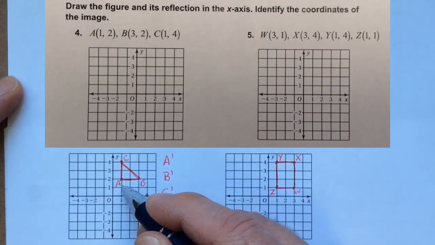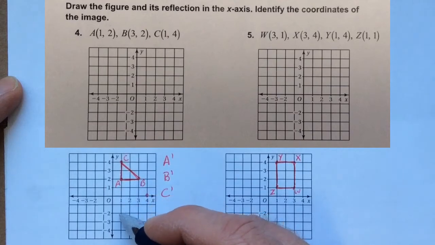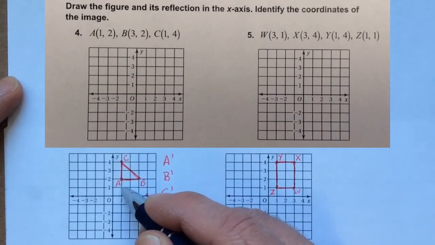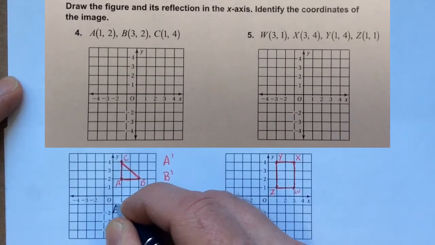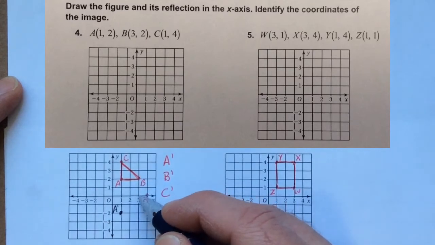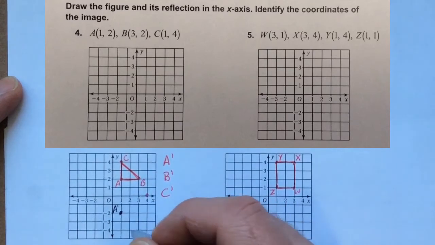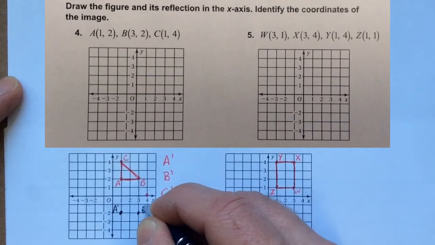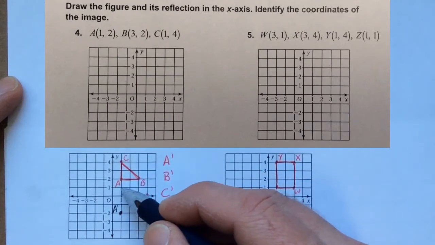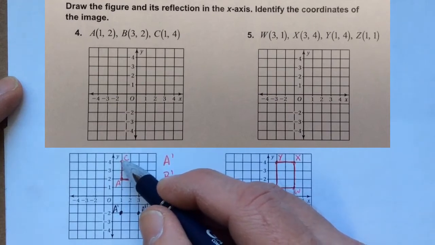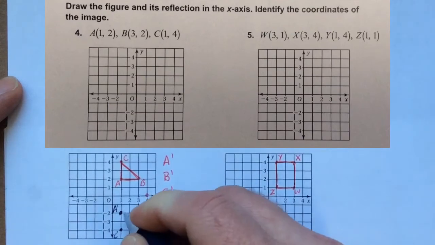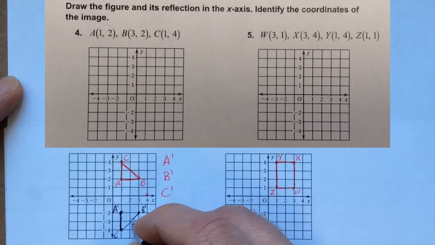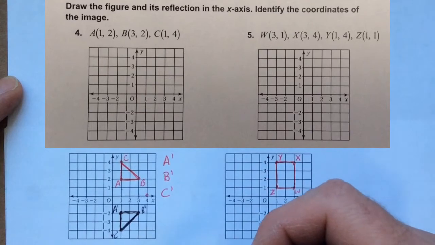Point A will be 2 spots away from the x-axis on the other side. So we'll put A prime right there. B will go down 2 to get to the x-axis and down another 2 to get to where it goes. So that'll be B prime. And C is 4 spaces away from the x-axis, so it'll be 4 spaces away on the other side. And that's C prime. We draw that in, and then we just make a visual check. Is that a mirror image? Yes, it is a mirror image.